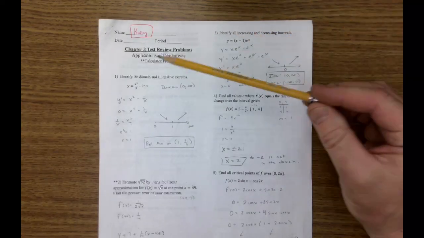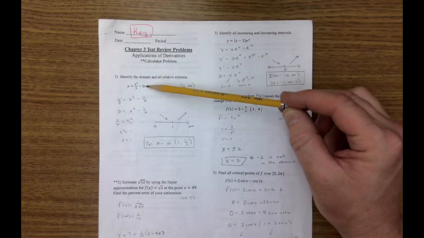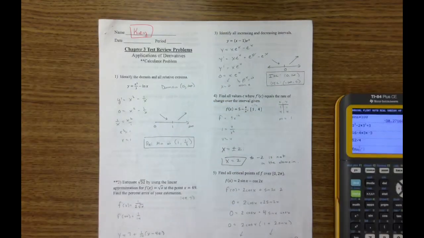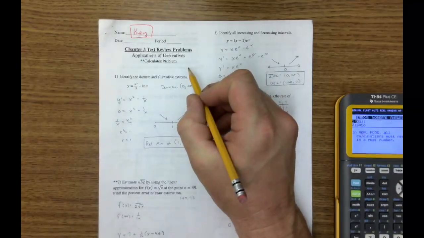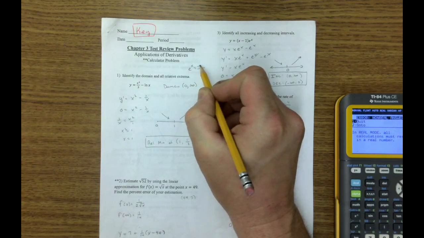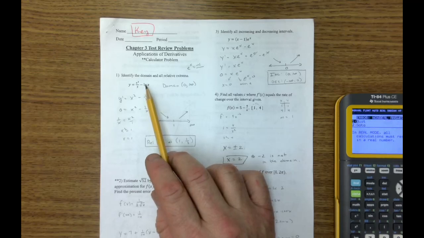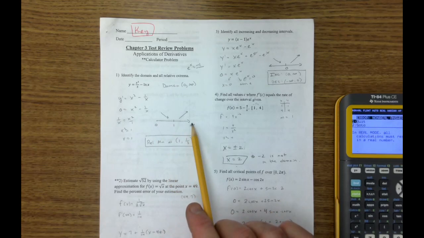First off, identify the domain and relative extrema. Well, the domain comes from this part of the function. You cannot take the natural log of a negative number, because if you try to take the natural log of negative 3, for example, it is not defined, right? You cannot find anything with base e that will go to anything that is negative here. So this domain has to be positive numbers. So when I start my graph here, I'm going from 0 to infinity.